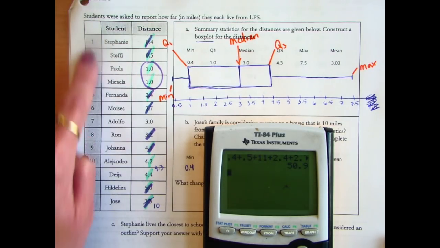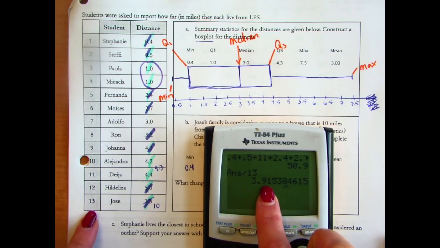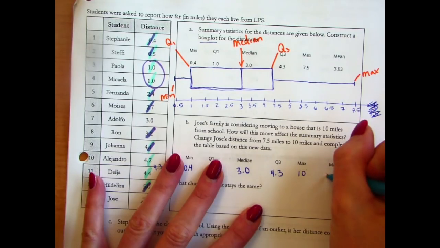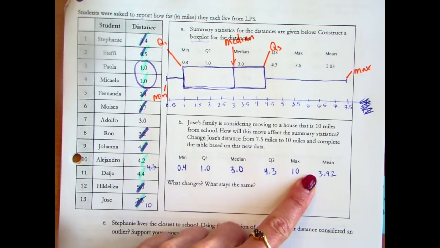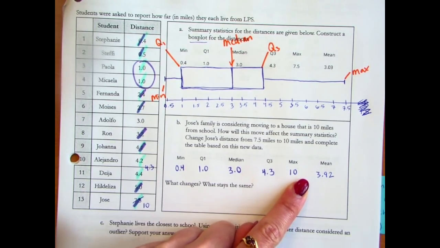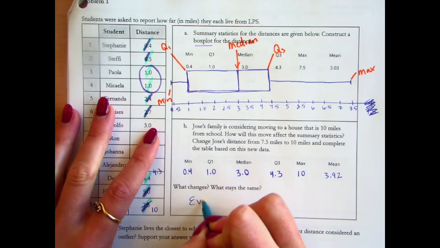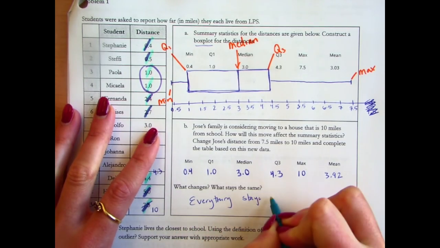Except the mean rises to 3.92 miles. So now the average student lives about 3.92 miles away from LPS because Jose moved. Okay. Stephanie lives closest to the school. Using the definition of an outlier, is her distance considered an outlier? Support your answer with appropriate work.